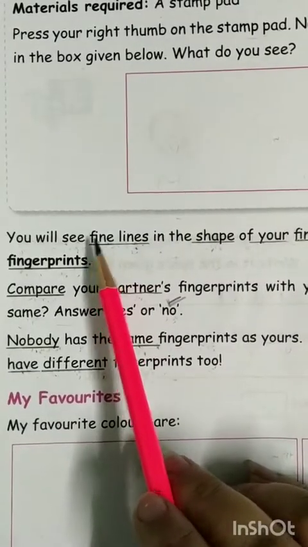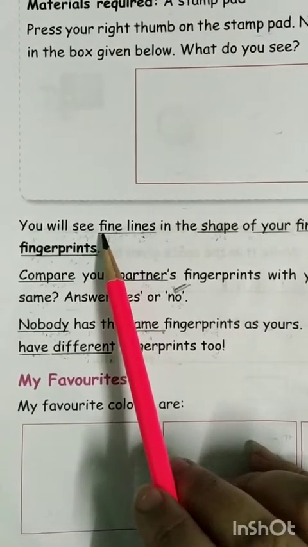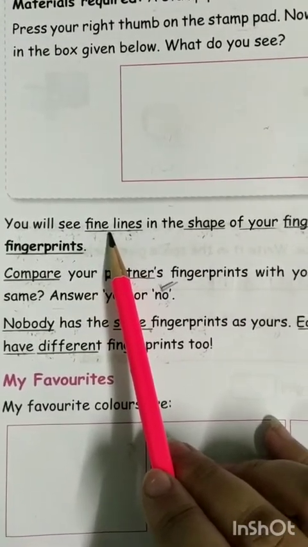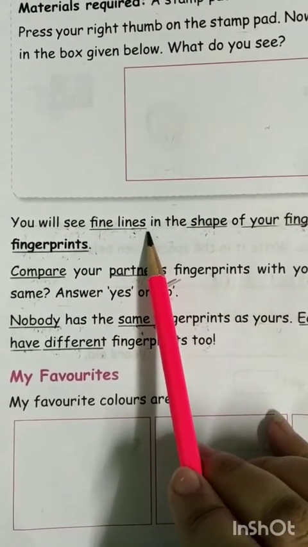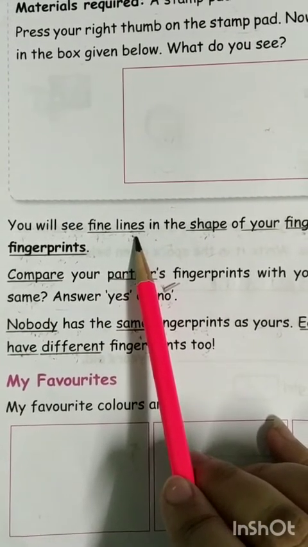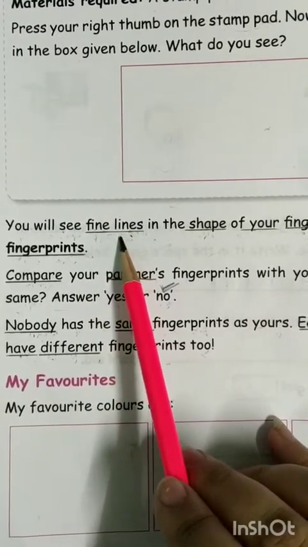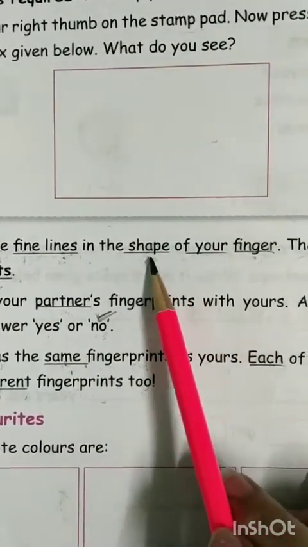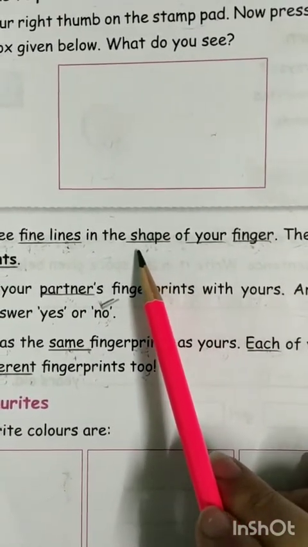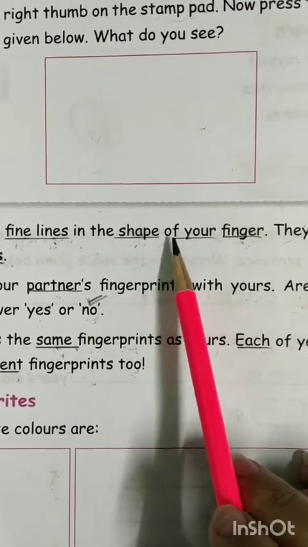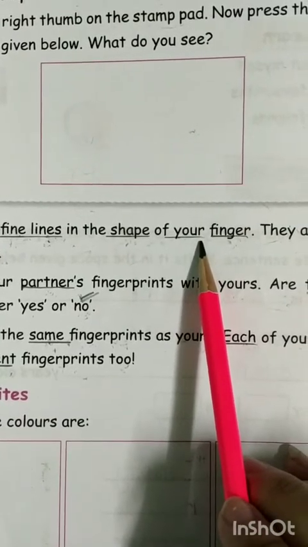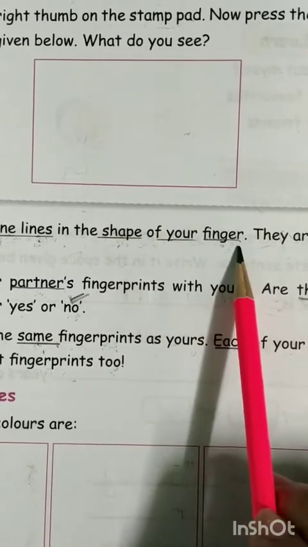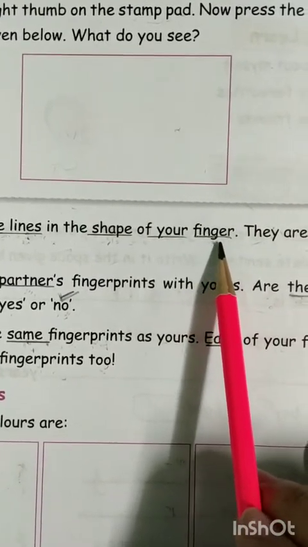Okay, very good. We have underlined some words. Now we are going to spell them out. Okay, repeat after me. F-I-N-E, fine. L-I-N-E-S, lines. Fine lines. S-H-A-P-E, shape. Y-O-U-R, your. F-I-N-G-E-R, finger.